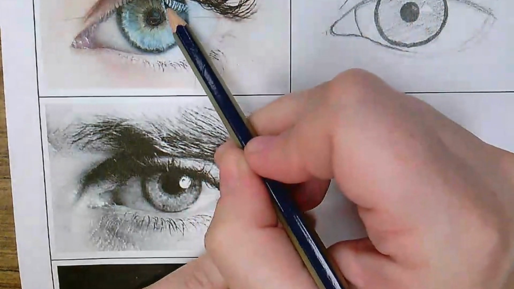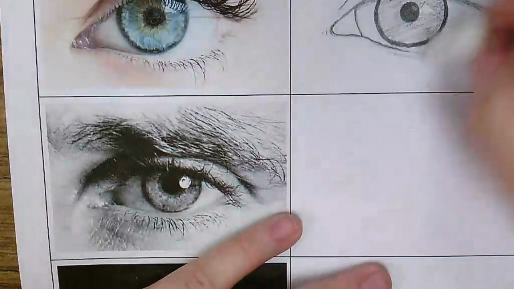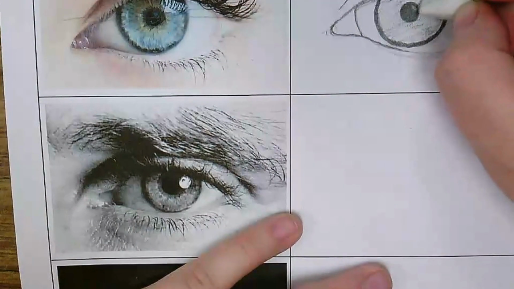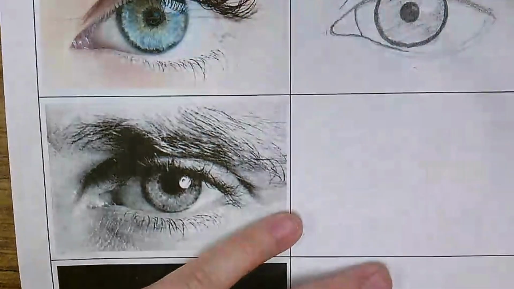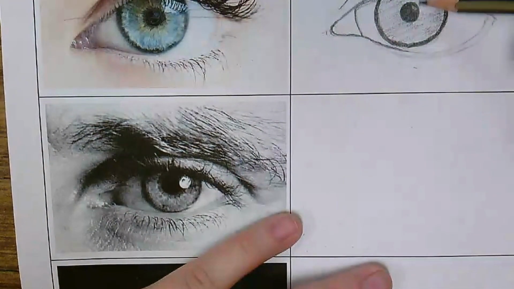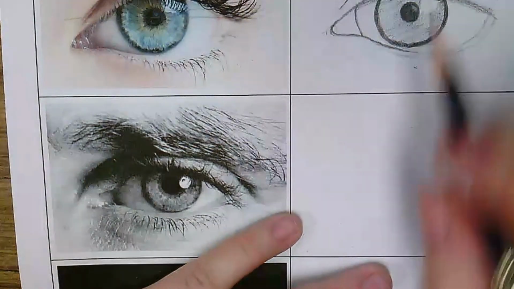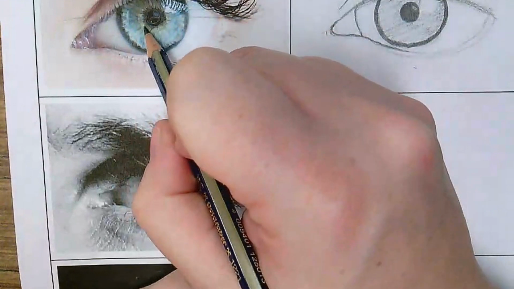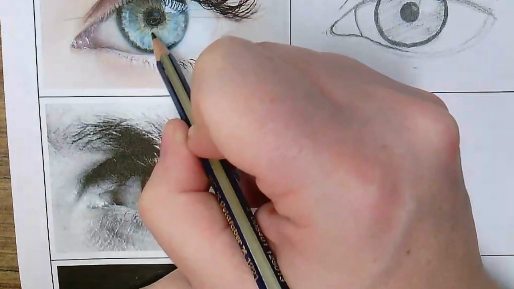You know what? I think I'm actually going to extend this up to this whole area before I get too far. We can always draw those eyelashes in. So this is kind of a slanted rectangular shape right there.